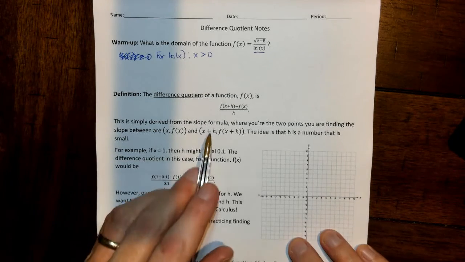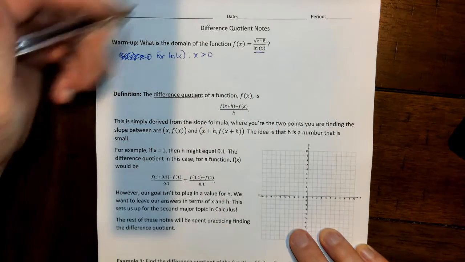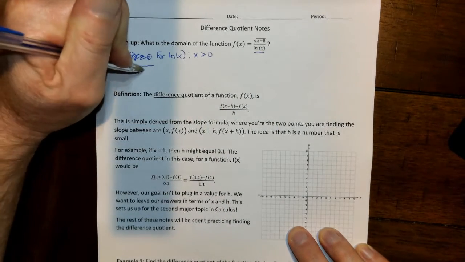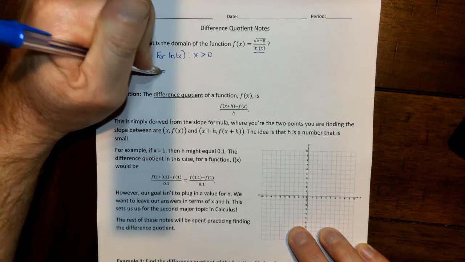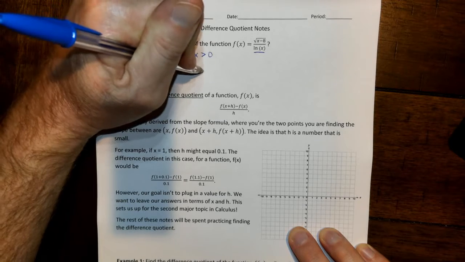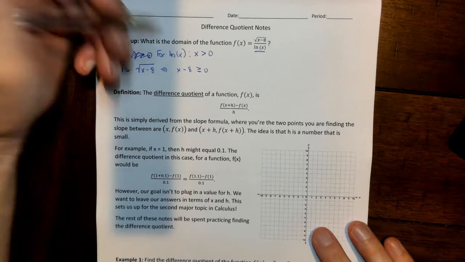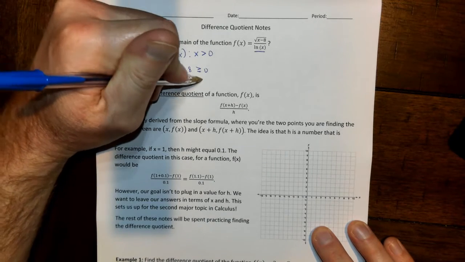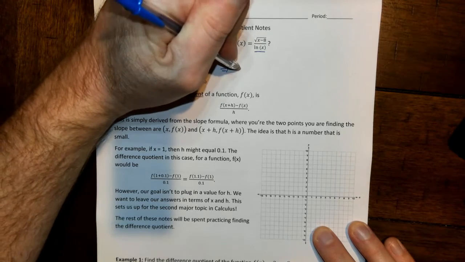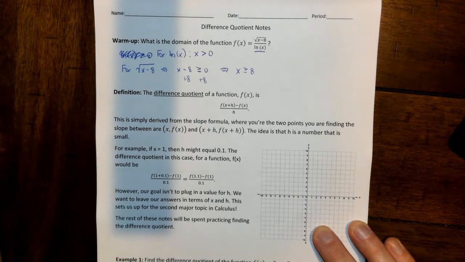The other thing we see is the square root of x minus 8. So we know for the square root of x minus 8, this implies that x minus 8 needs to be greater than or equal to 0, because we can't take the square root of a negative. If we add 8 to both sides here, this in turn gives us that x needs to be greater than or equal to 8.